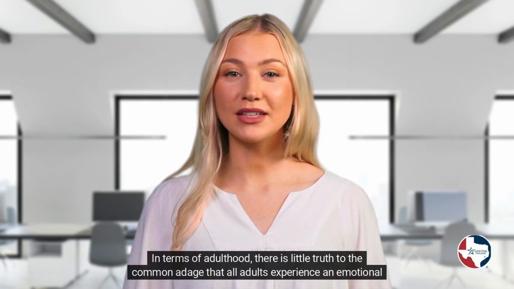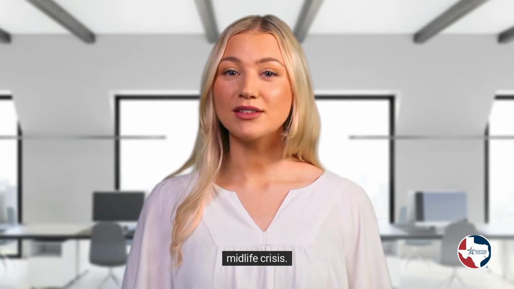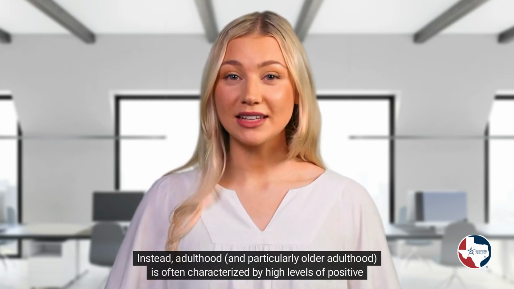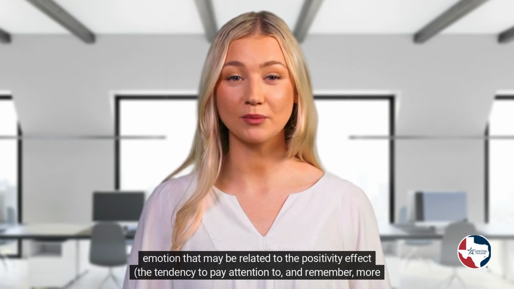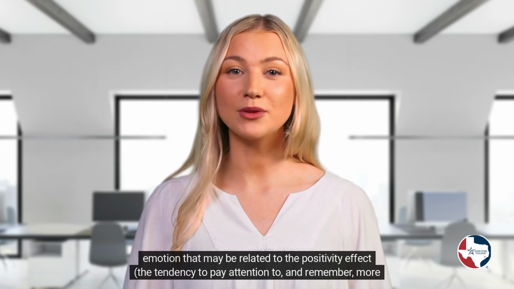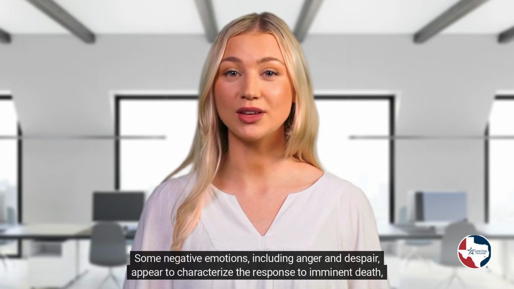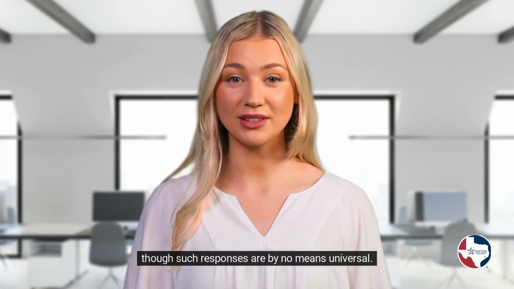In terms of adulthood, there is little truth to the common adage that all adults experience an emotional midlife crisis. Instead, adulthood, and particularly older adulthood, is often characterized by high levels of positive emotion that may be related to the positivity effect, the tendency to pay attention to, and remember, more positive than negative information. Aging is also associated with an improved ability to regulate emotions. Some negative emotions, including anger and despair, appear to characterize the response to imminent death, though such responses are by no means universal.